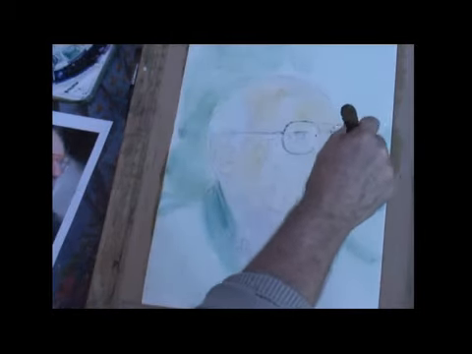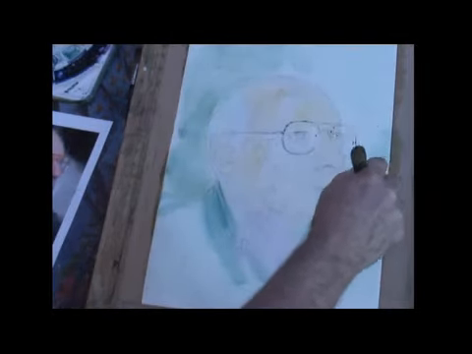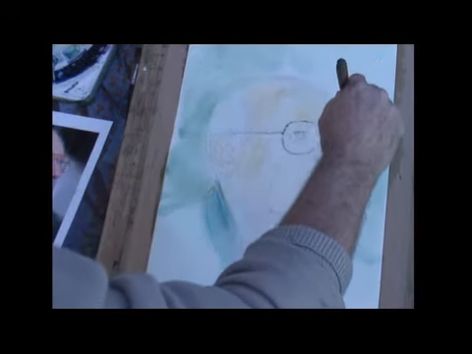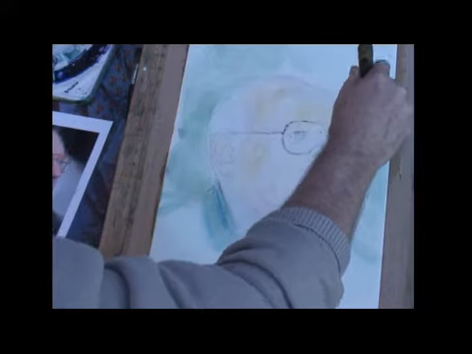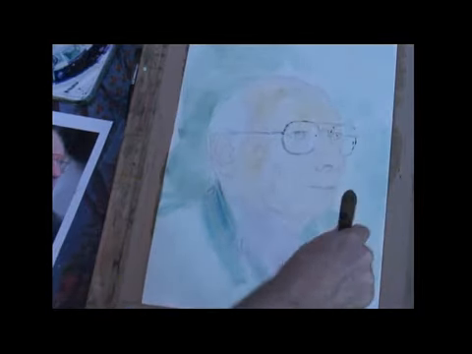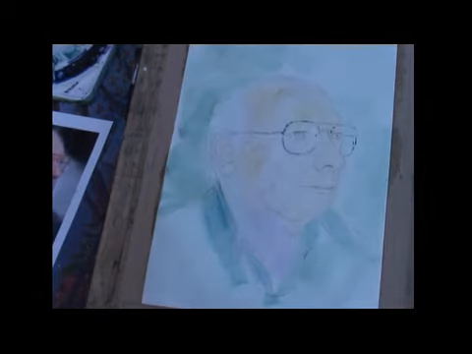Still wet, nice and wet there, so I have to keep it light there for the face, and I'll get it stronger on the face later. Around the glasses there. Almost got a portrait there, haven't we? You know, it's amazing how quickly it can come together, keeping it loose.